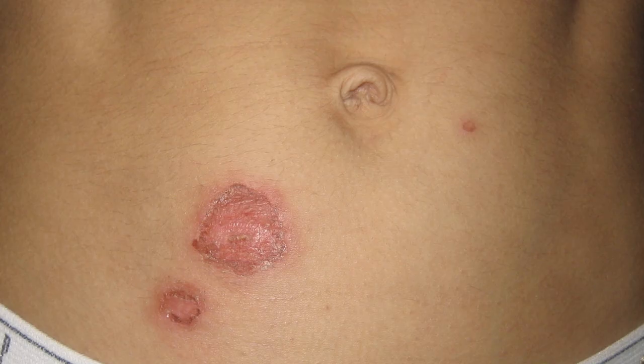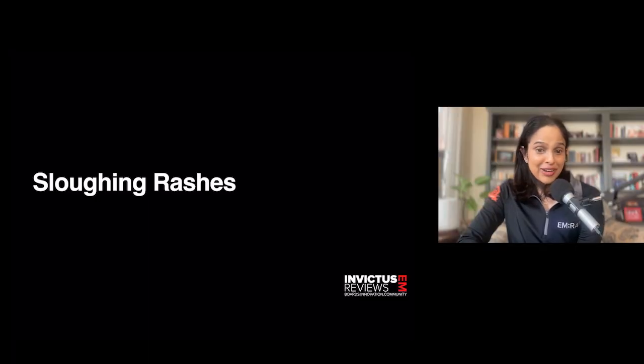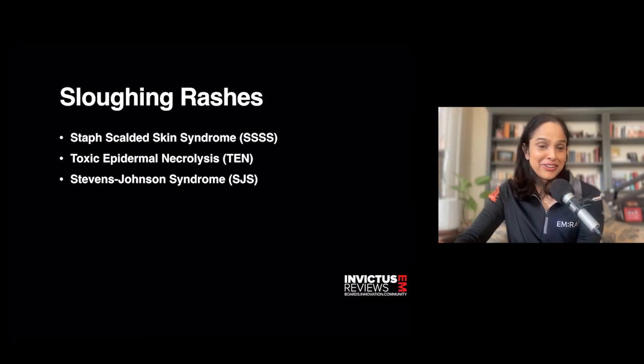Okay. All right. And so now we're looking at bullous impetigo. You'll notice the bullae, there's some crusting with it. Person's not that sick. Talk about the sloughing rashes. None of these are good. I'll just say that at the outset. Be prepared to do all the things.